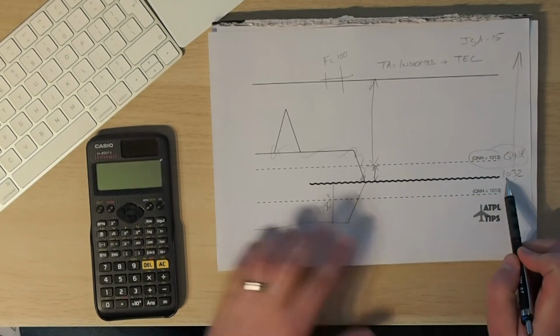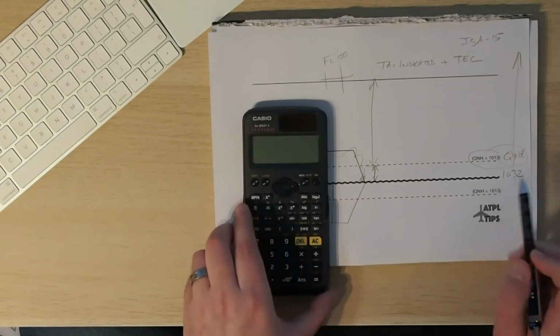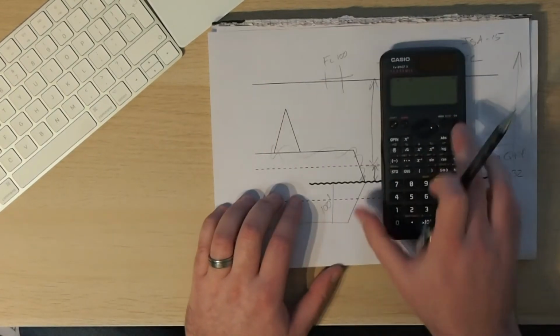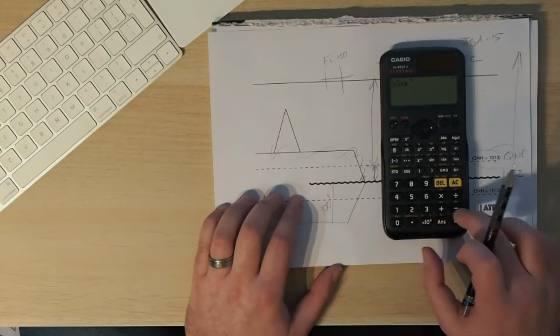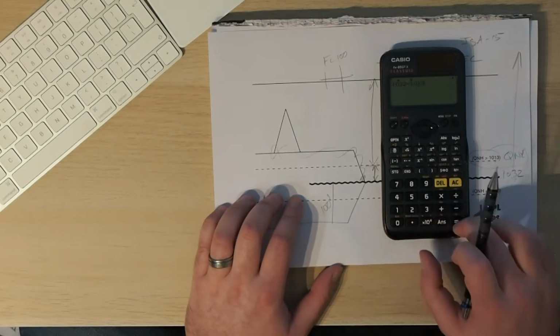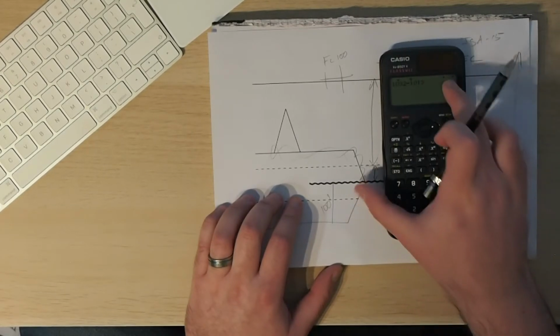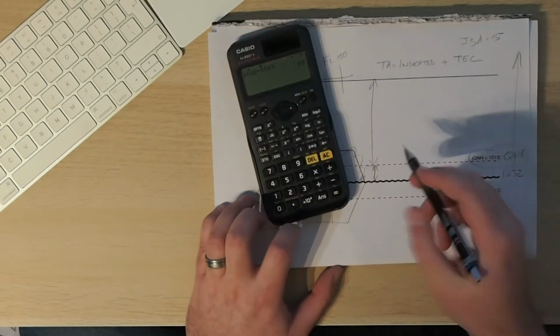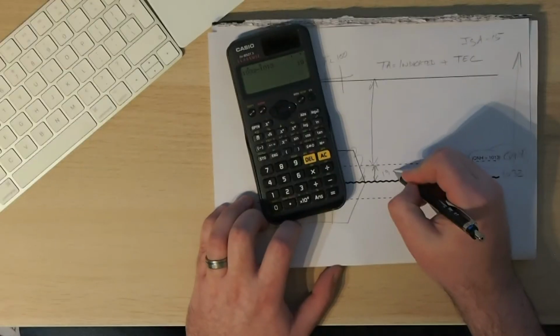So we can do that by subtracting ISA from our current pressure. So we can take 1032, subtract 1013, and that gives us a difference of 19 hectopascals. So for 19 hectopascals, I'm going to use 27 feet as the measure per hectopascal. I feel like it's more accurate than 30.